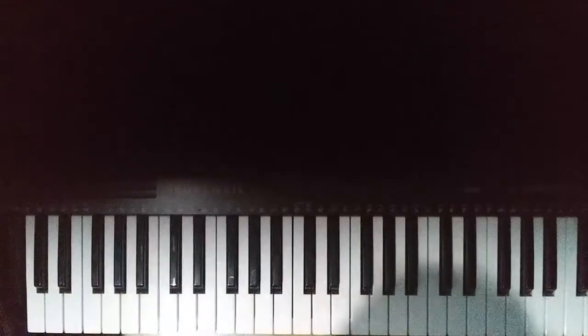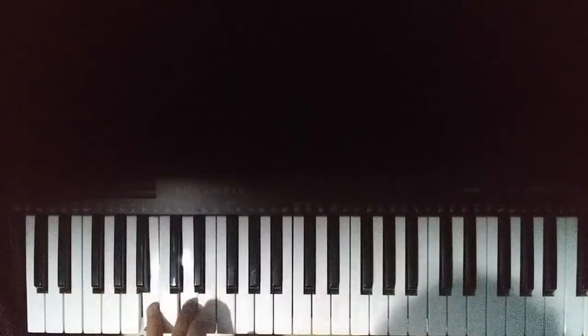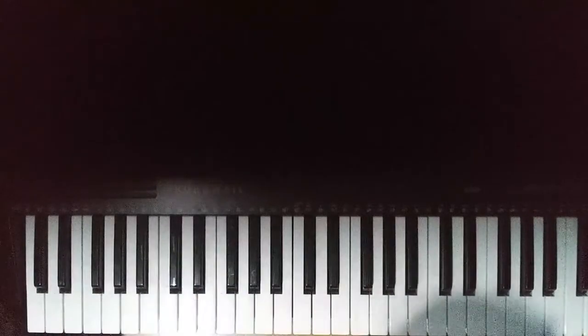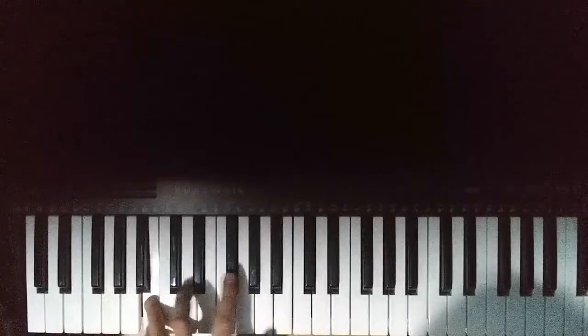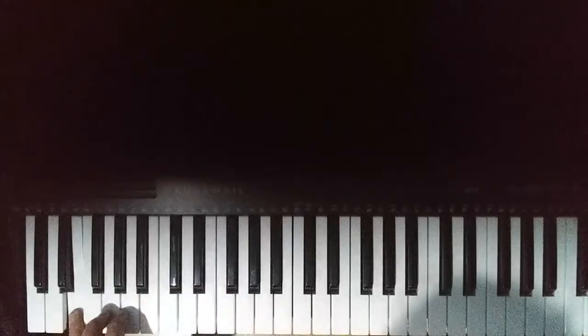Okay, what I just played here is one boogie woogie bass line. Very classical, very familiar if you like the 50s or 60s. It's a rock and roll scene. It's the Beatles' Day Tripper song. Okay, it goes like this.